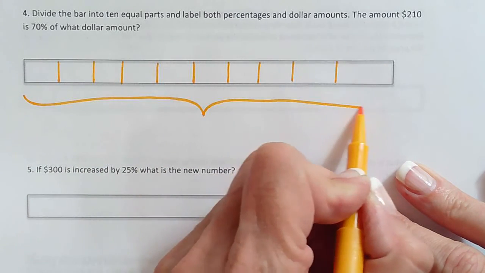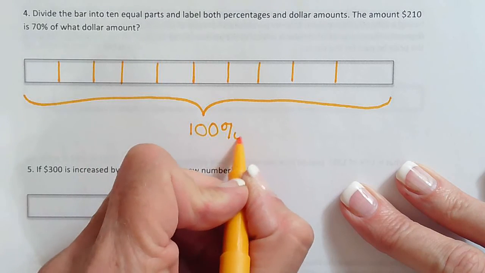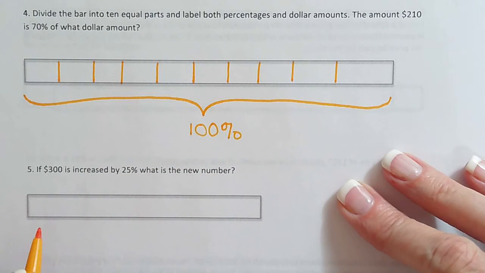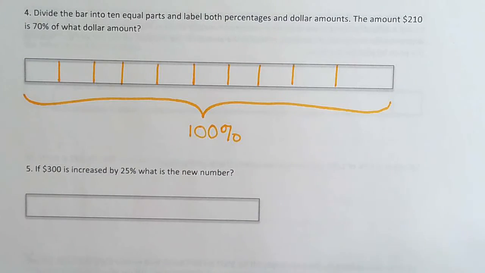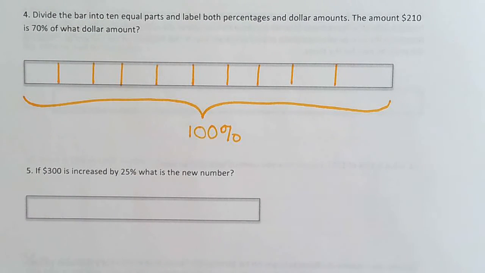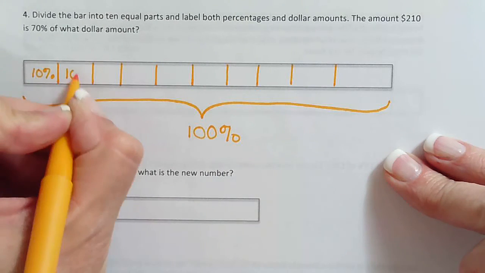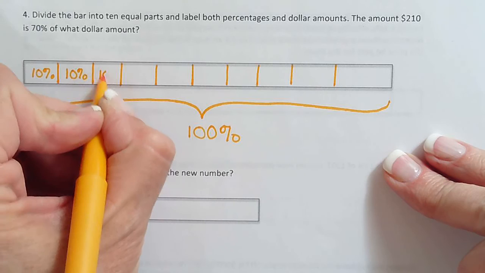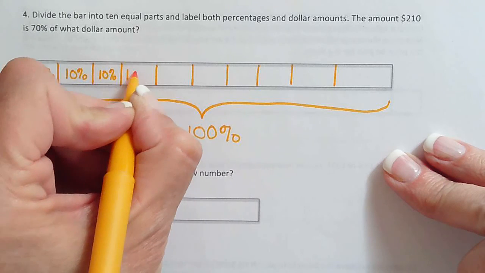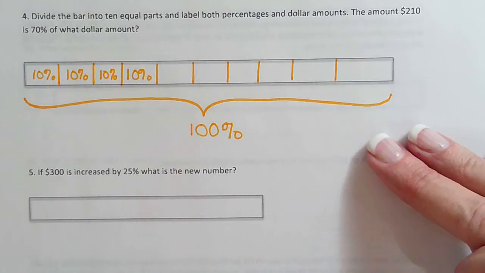So we know this is 100% because it's a whole. And we don't know the dollar amount. So let's go ahead and put our 10% in. This is probably one that students struggle with more than the other type.